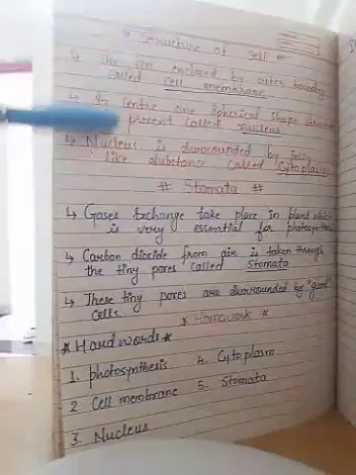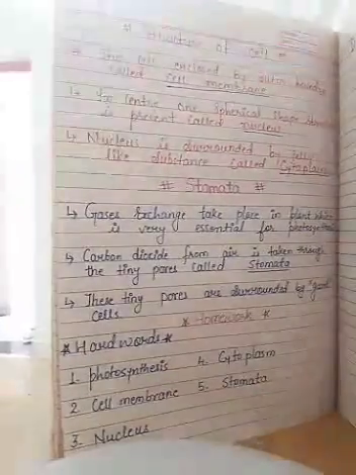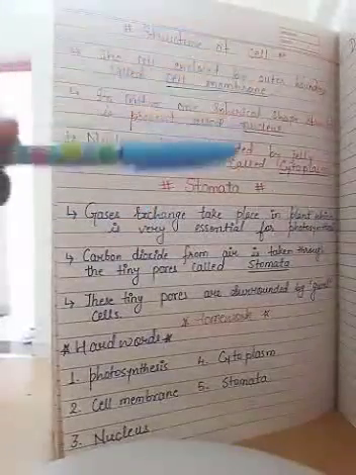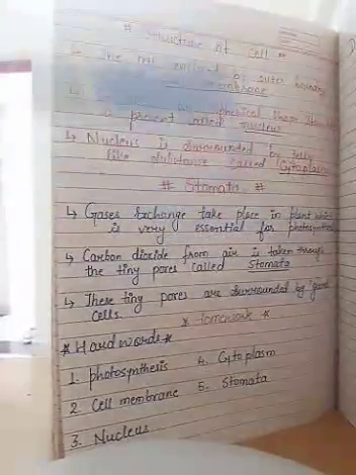These points represent the structure of a cell. We can see a diagram of a cell by which we can understand easily.